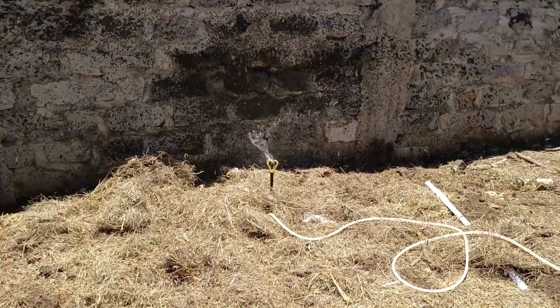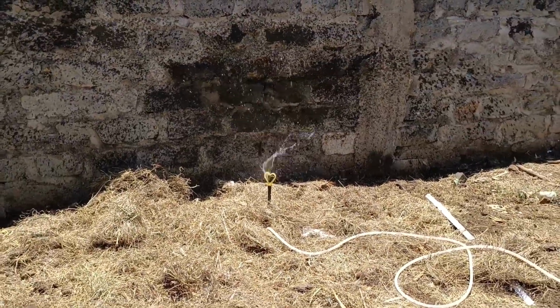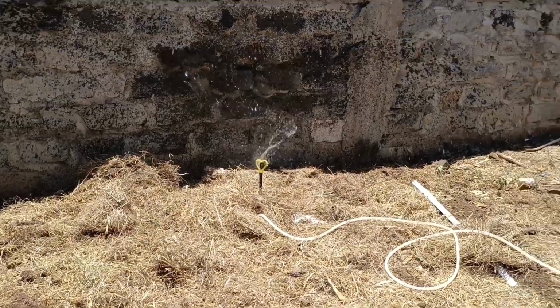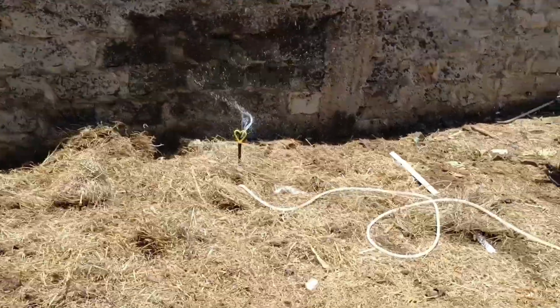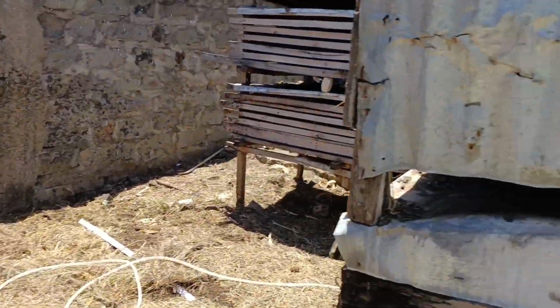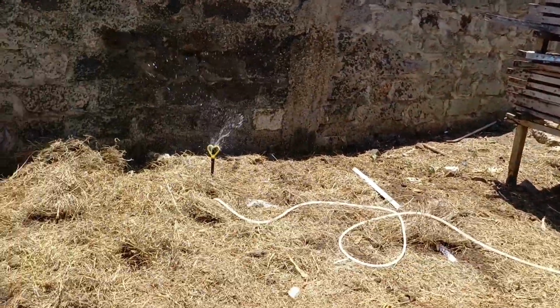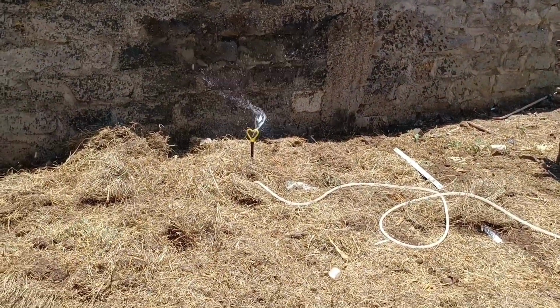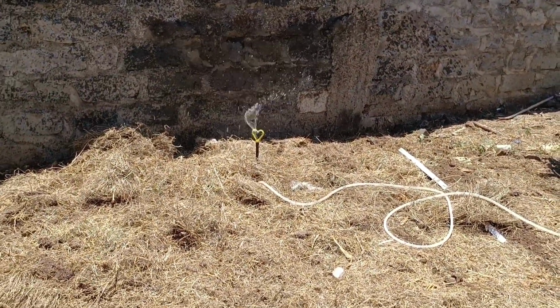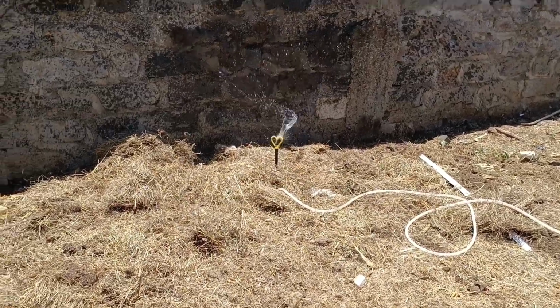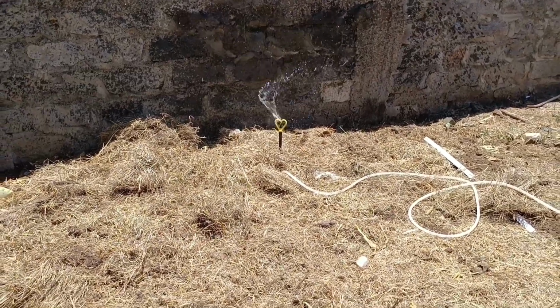Very good. We placed it some distance from the middle so that we avoid sprinkling the rabbits. No harm done.